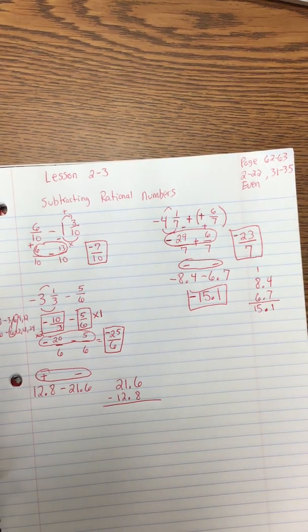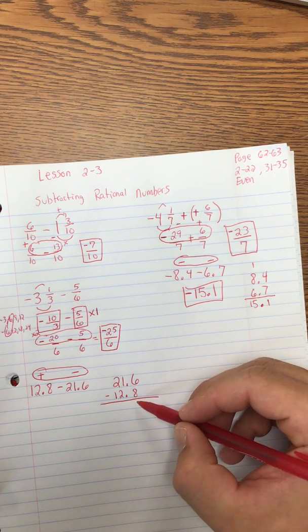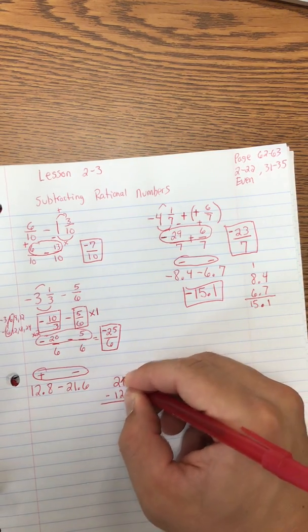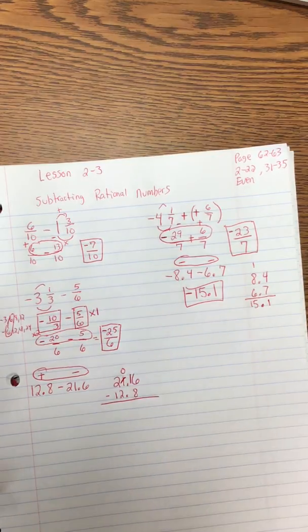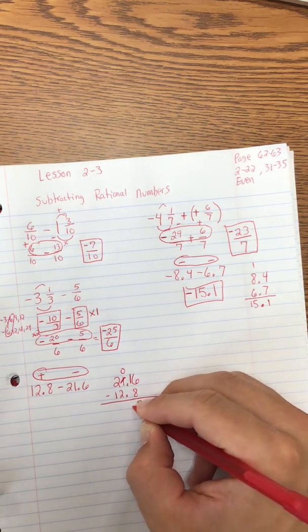I've got my decimals lined up. Now, when it's set up like this, we cannot take 6 minus 8. Okay, there's not enough of 6 to subtract 8 from, so we need to borrow. I'm going to borrow 1 from that 1 and make it a 0, and now I'm going to replace that 6, put a 1 in front of it that I borrowed, and make it a 16. 16 minus 8 is 8. Bring the decimal straight down.